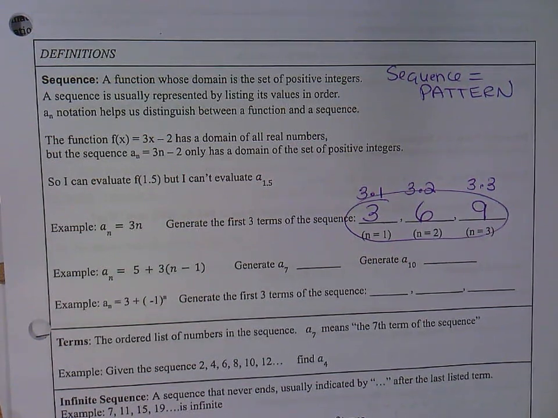Here's another example. A sub n equals 5 plus 3 times n minus 1. Looks a little bit confusing, but we're going to see this notation over and over again for an arithmetic sequence coming up. You're going to use this formula to plug in 7. You always plug it in on the right-hand side of an equation, right? So it's like plugging in 7 for x. We're plugging in 7 for n, and we're going to see what we get. Over here, we're going to plug in 10 for n and see what you get.